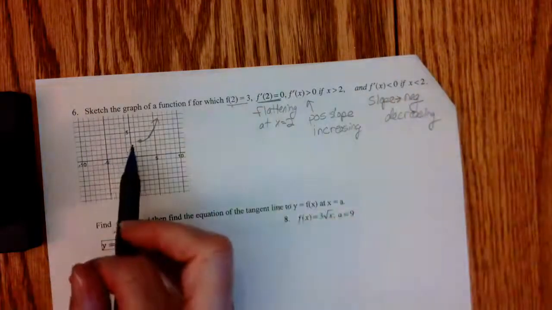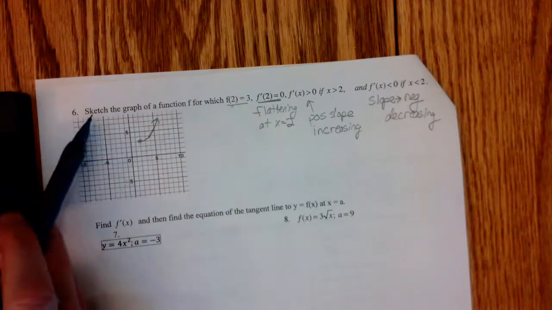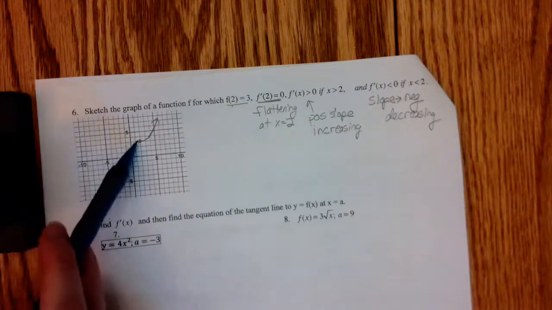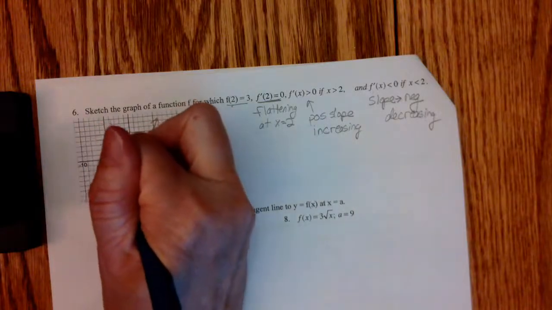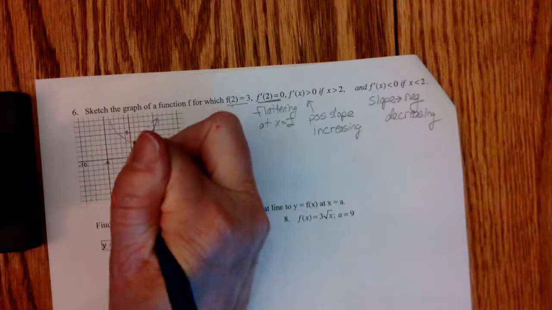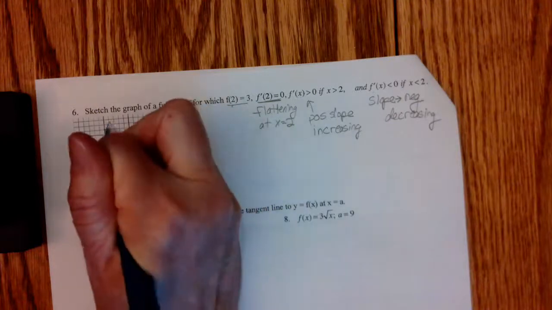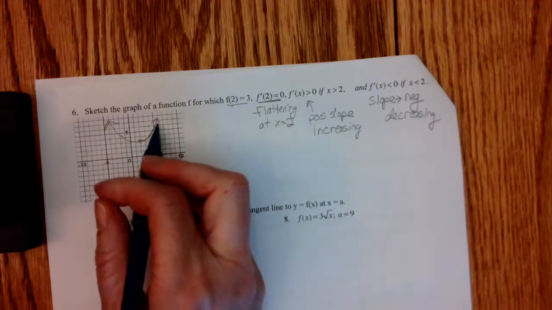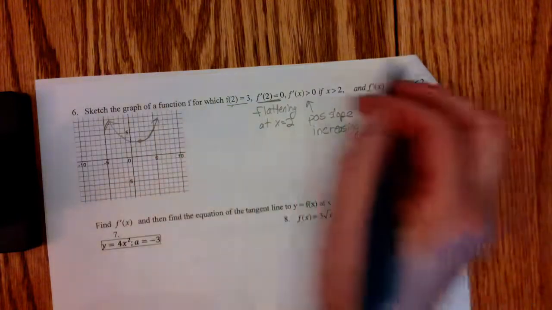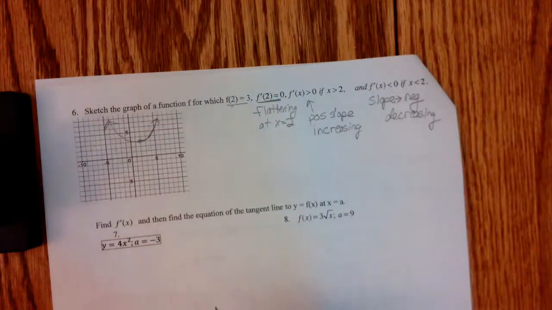So somehow over here, I have to decrease left of 2 and get to that flattening point. So I'm going to just finish it off and say I'm decreasing, getting flatter, and then there's the f prime at 2 equals 0, and there's the increasing. All of this was a fancy way to say sketch the graph of a quadratic function, but in terms of calculus language.